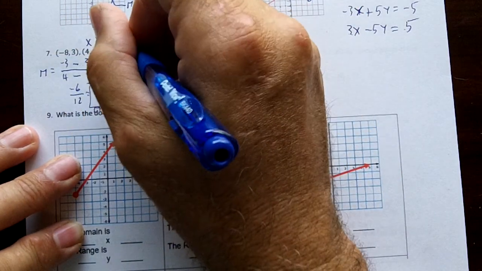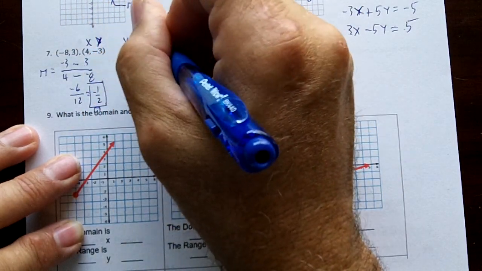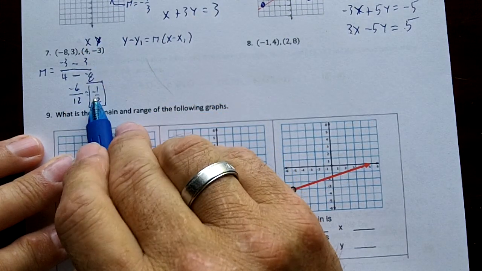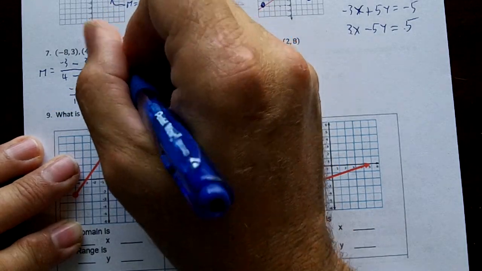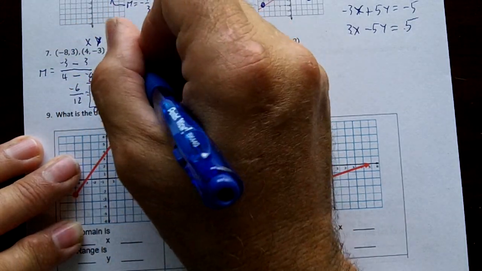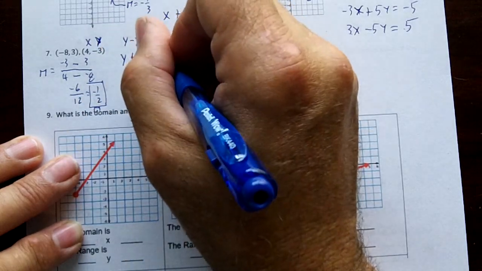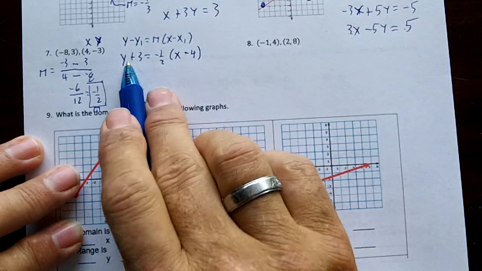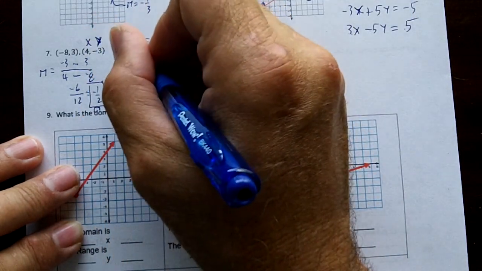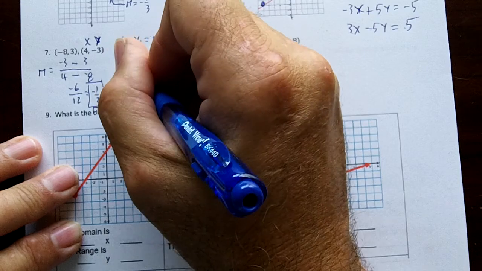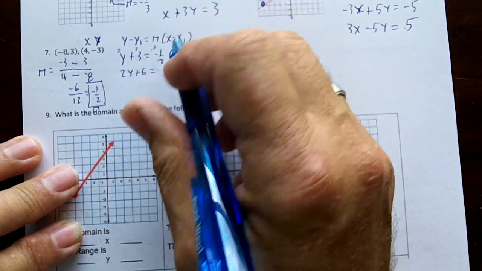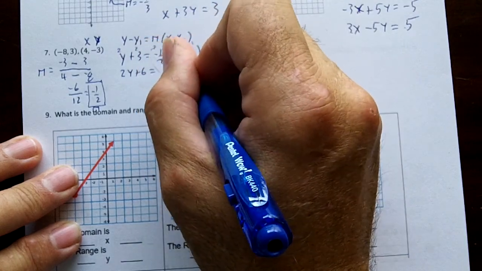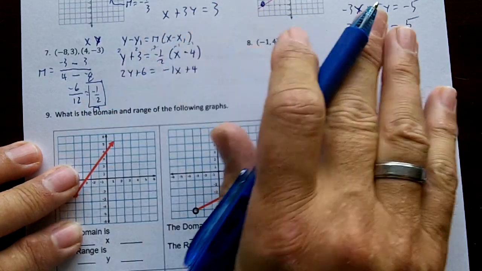And then remember your point slope formula is y minus y1 equals m parentheses x minus x1. This is my x1, that's my y1, and that's my slope. So I'm going to do y, the opposite of a -3 is +3, equals -1/2 parentheses x minus 4. Now I've got to get rid of the fraction, so multiply everything by 2, and I'm going to get 2y plus 6 equals, these 2's cancel out, and I'm going to distribute the -1 all in one step. So -1x plus 4, and I really don't need that 1, do I?